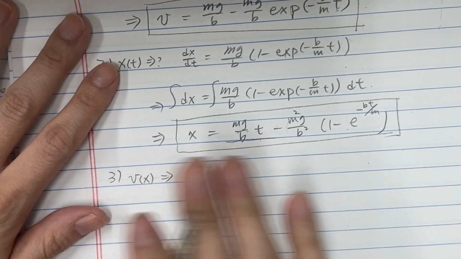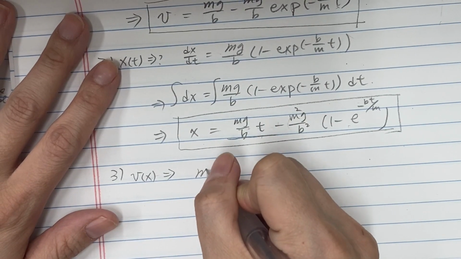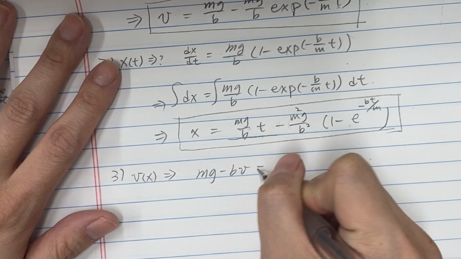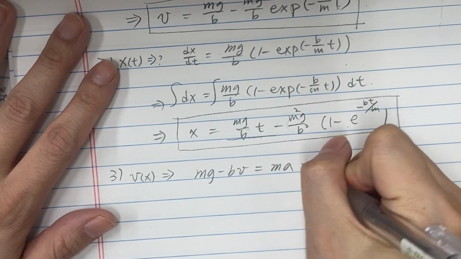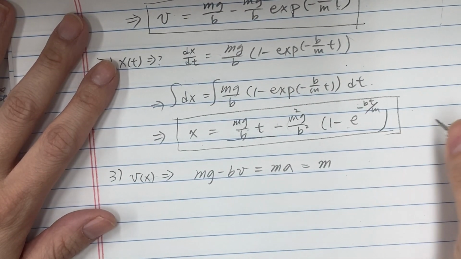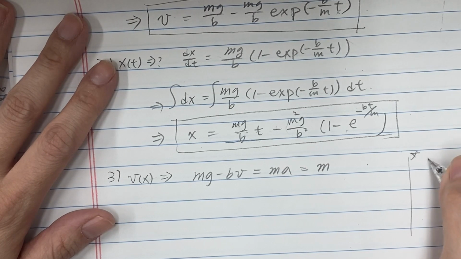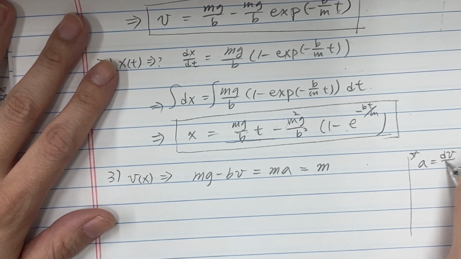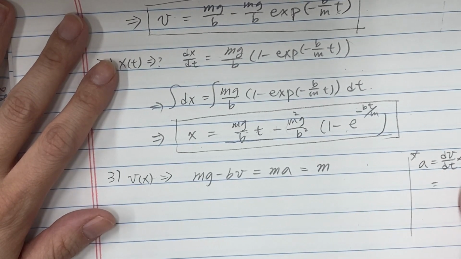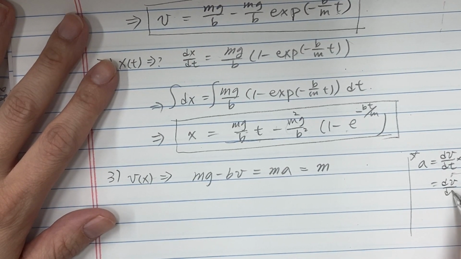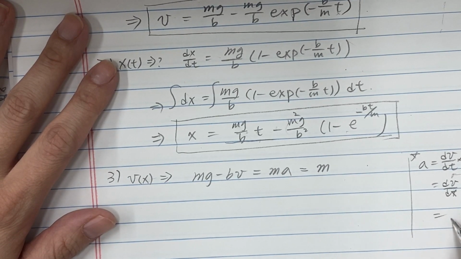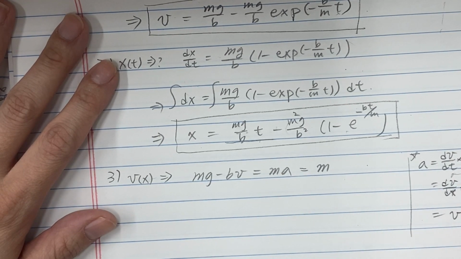So another simple way to do it is I want to go back to my very fundamental F equals ma. Okay, so let me go ahead and solve this again. But this time, I'm going to rewrite my a. So remember we talked about this trick in the class where a is dv over dt, but I can times dx on both sides and then swap these two in the denominator. Well, this one becomes v, and this one becomes dv over dx.